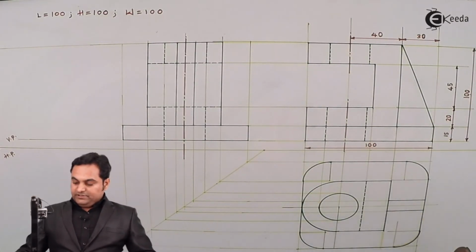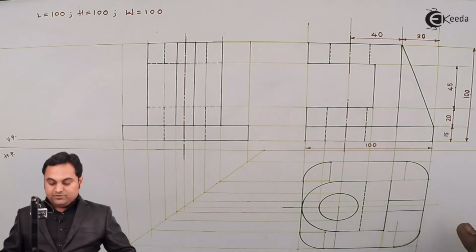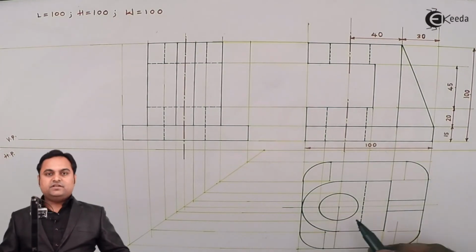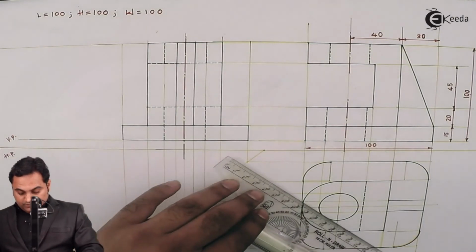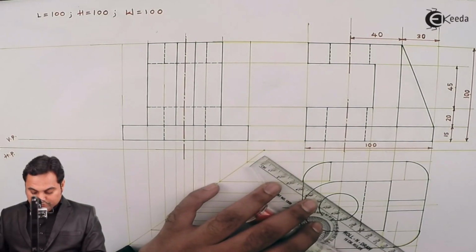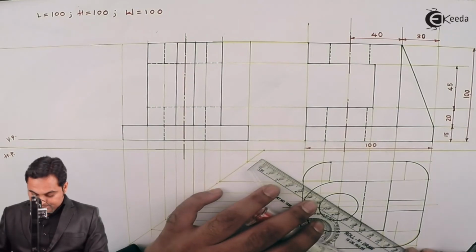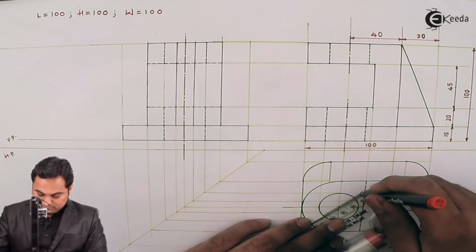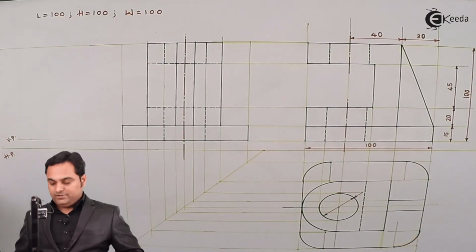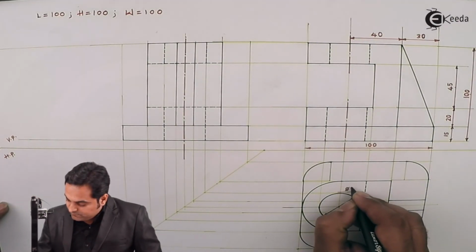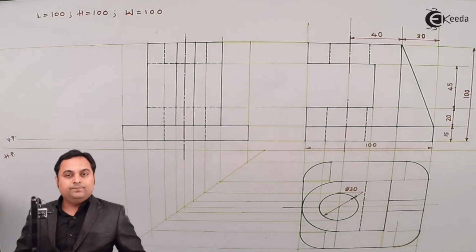After completing the dimensions in the front view, next I'll give the dimensions in the top view, where I can see the semicircle as well as the circle. Now the circle is having a diameter of 30 mm. So this diameter is 30 mm.